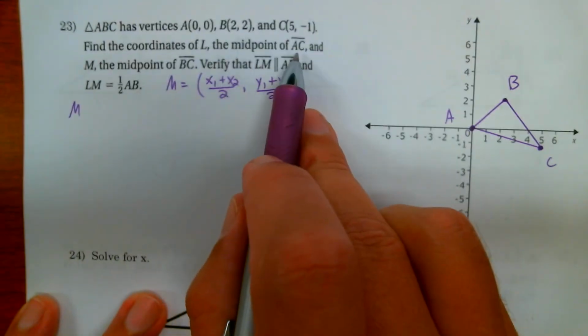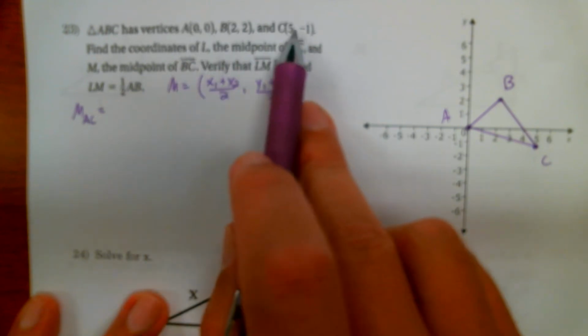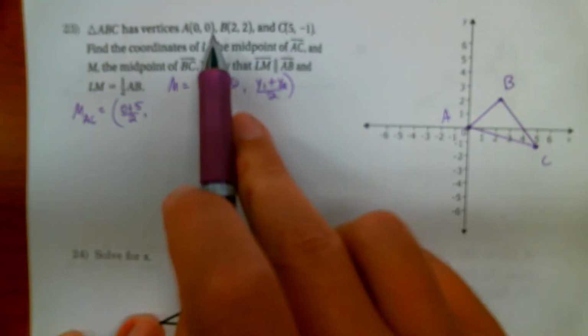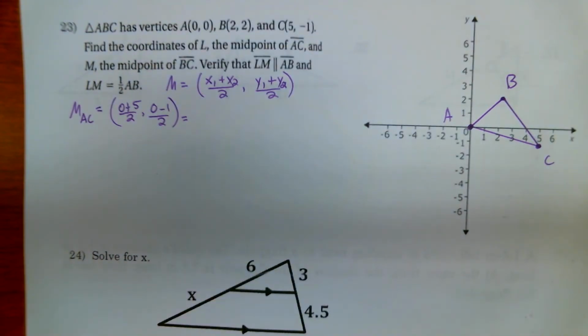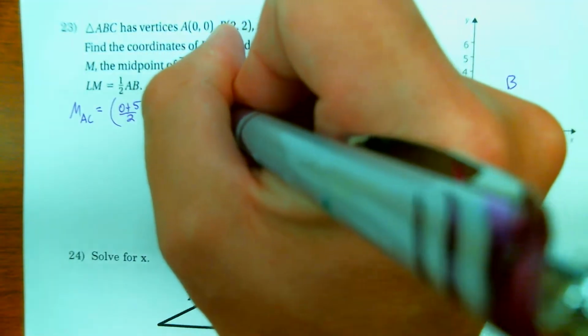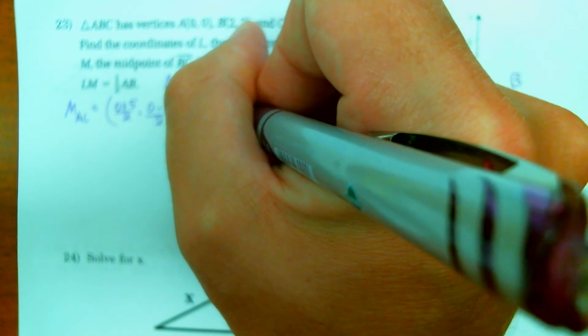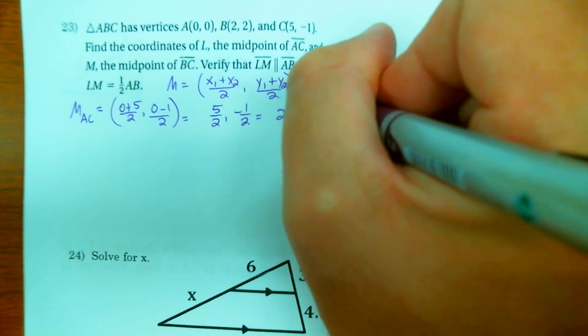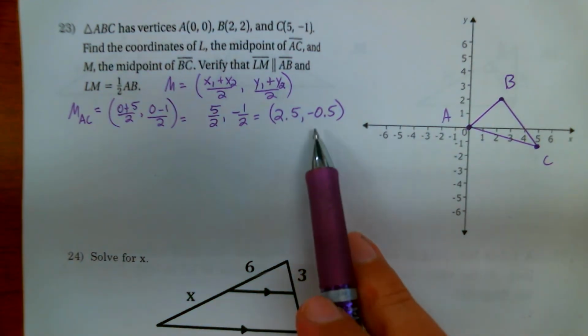The midpoint of AC. I'm going to add my 2 x's, 0 plus 5, and divide by 2. And then I'm going to add my y's together, 0 plus a negative 1, which is 0 minus 1, and divide that by 2. So 0 plus 5 is 5 over 2. I'm going to change these to decimals because that's easier to plot. So that's 5 halves, comma, negative 1/2, which is equal to 2.5, comma, negative 0.5. So that is the midpoint of AC.